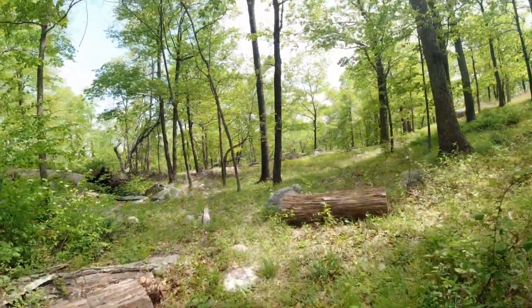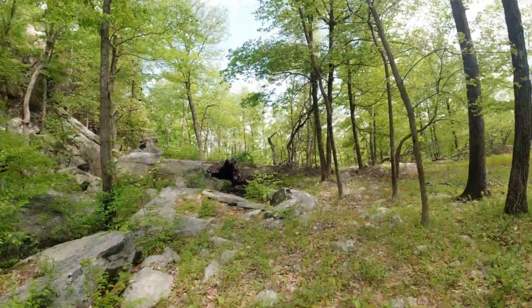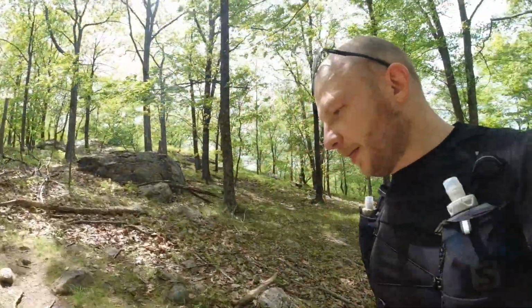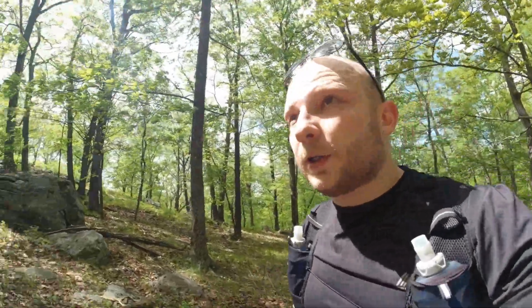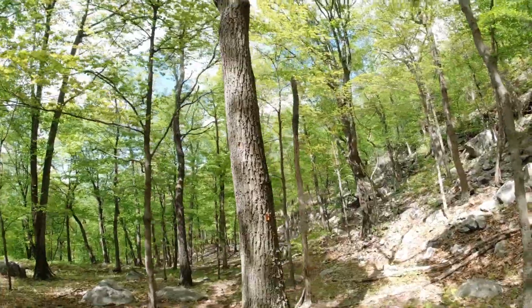I'm just going to keep going a little bit more, and if I don't see anything in the next maybe 100, 200 feet, I'm just going to backtrack to where I came from. Okay, so, further development. That rock that I showed you with the blue sign on it, after that I couldn't find any trail markers, so I backtracked to the last orange marker, which is over here.